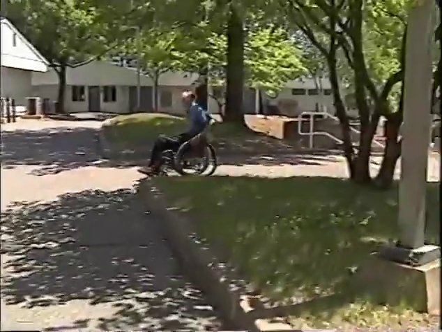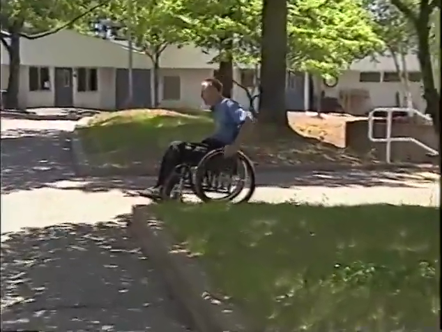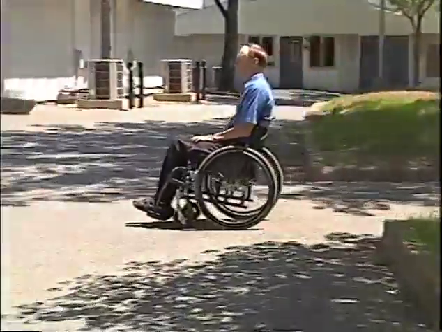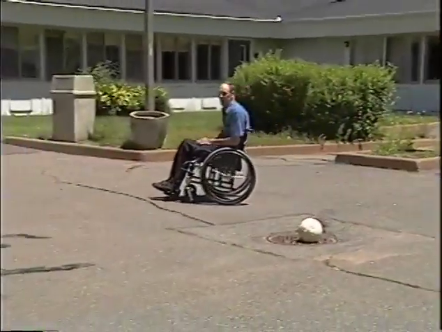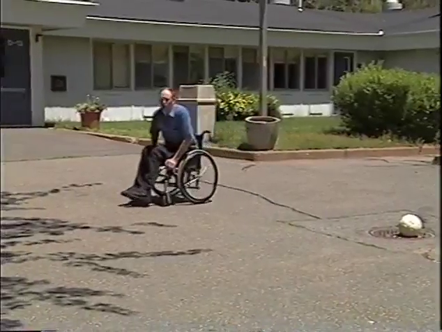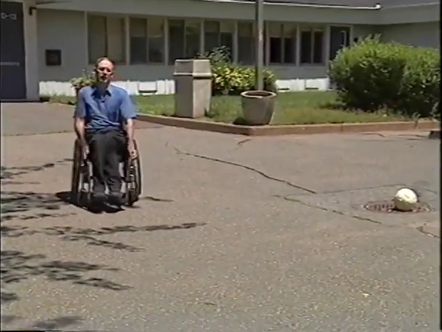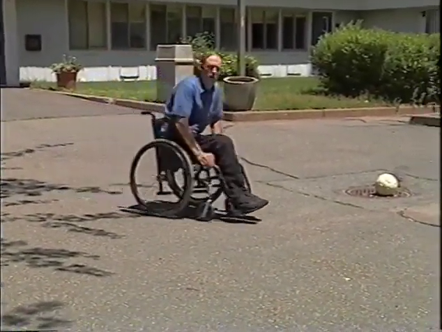If you go a little bit faster with your wheelchair, you'll find out it still has an effect, but not as much. And if you want to follow the road, put more weight on the front end, and you'll begin to follow the road more.